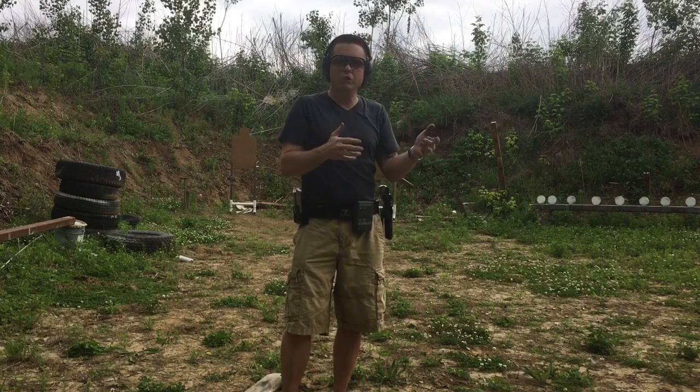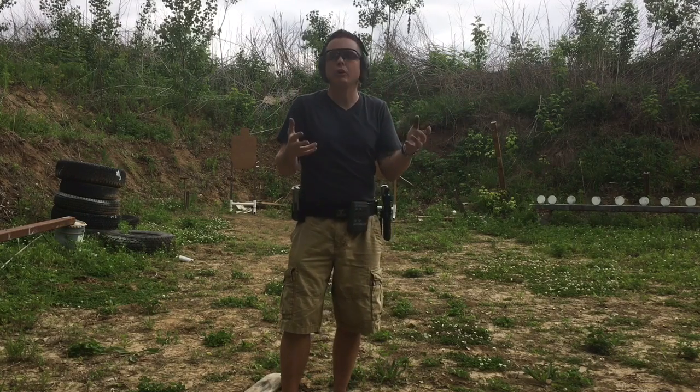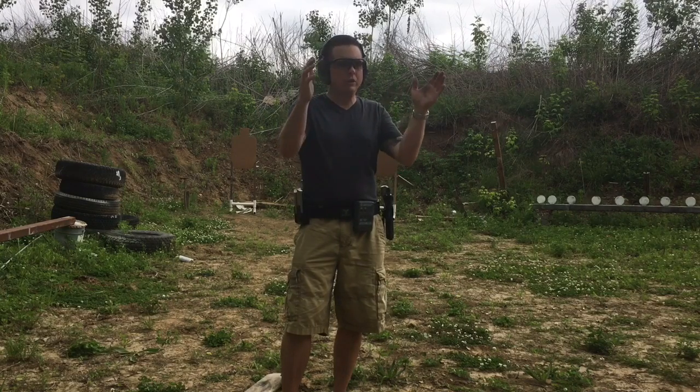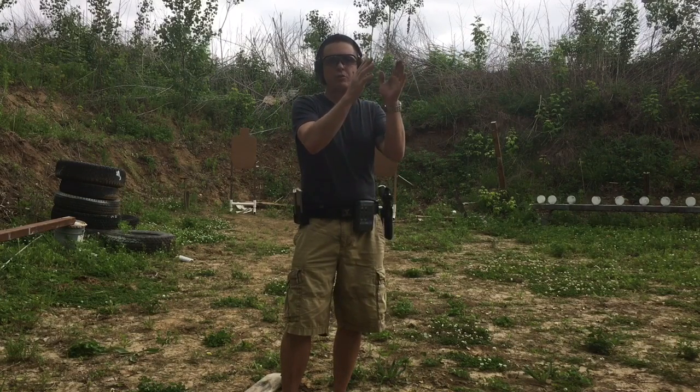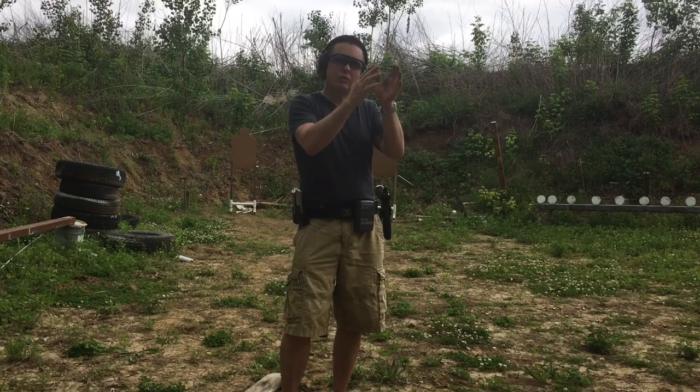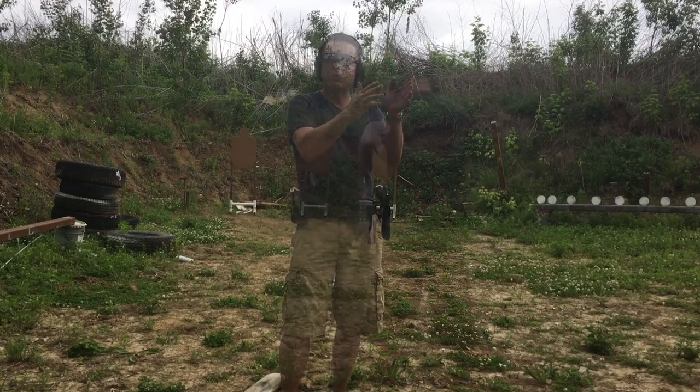So the things that we want to reduce, that's like the biggest low-hanging fruit in all of practical shooting, is reducing the amount of time that we spend on the transitions, or trying to make those transitions speed up to equal just about what our shot splits on a given target are.